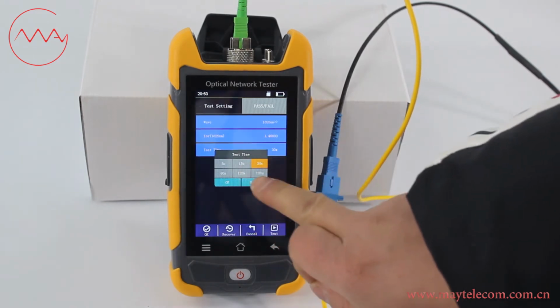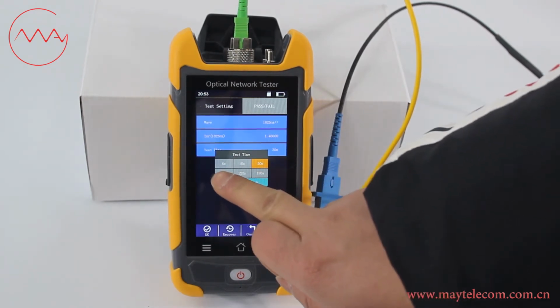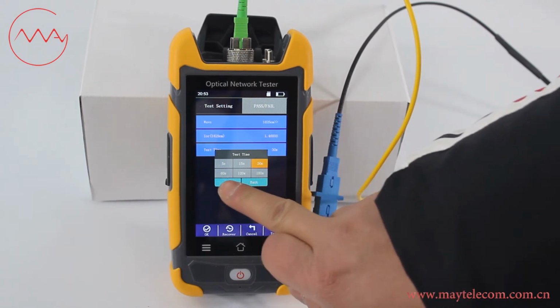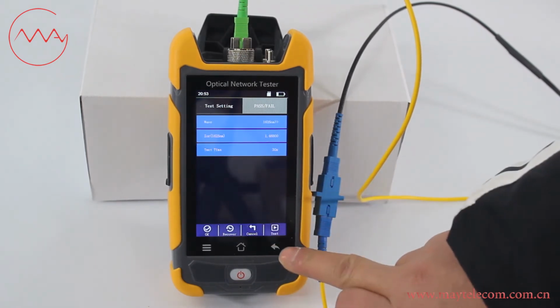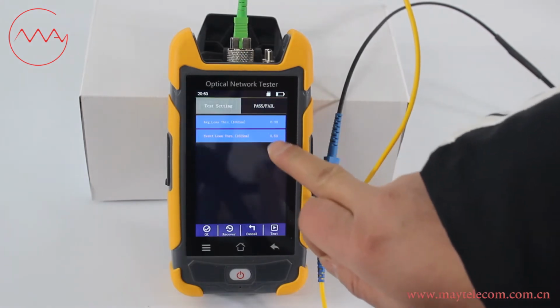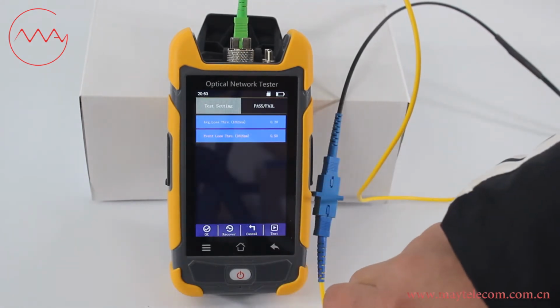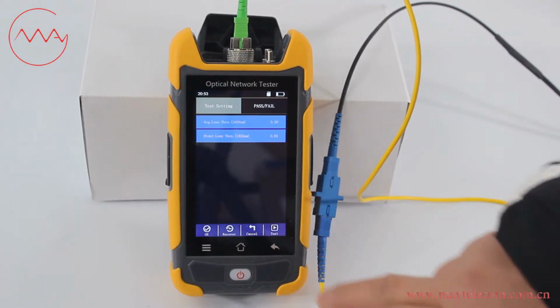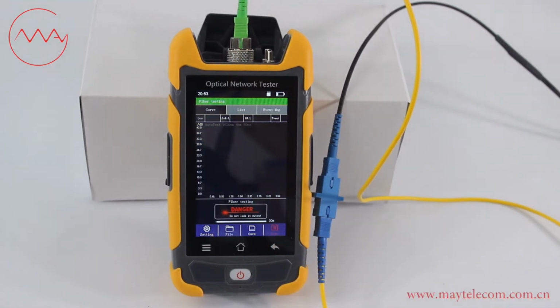For test time, 60 or 30. Select 30 seconds. Click OK. For pass and fail, we can set average loss threshold and event loss threshold. Click Test to start the testing.